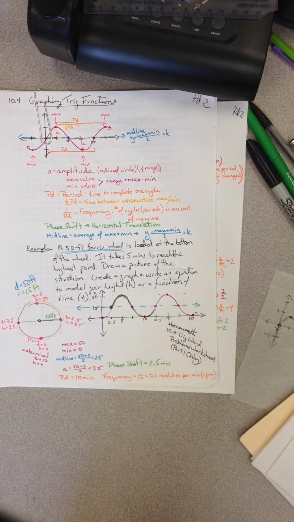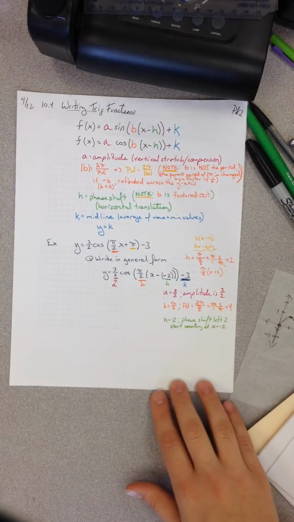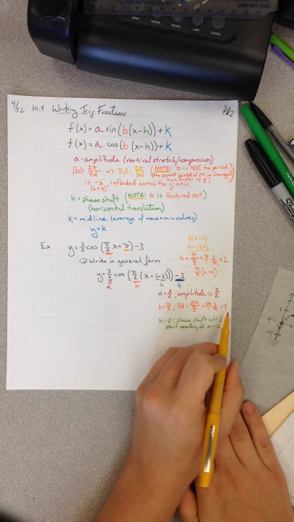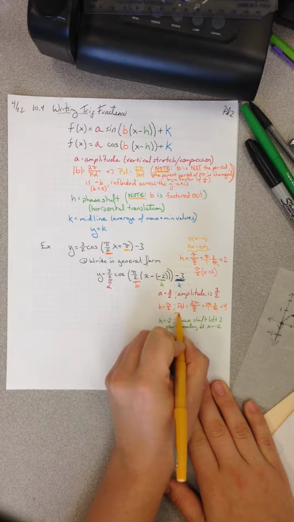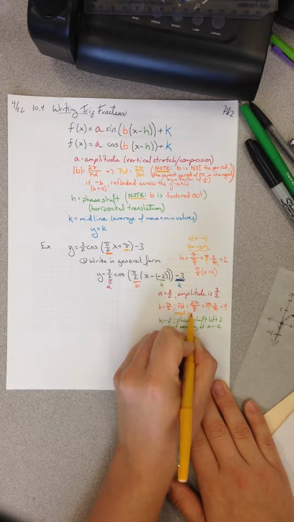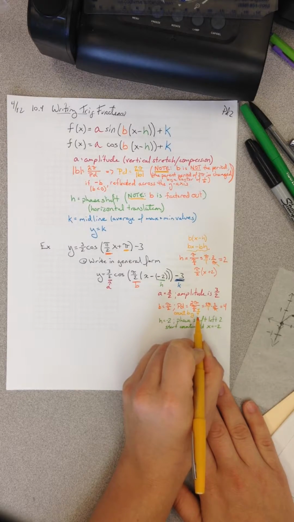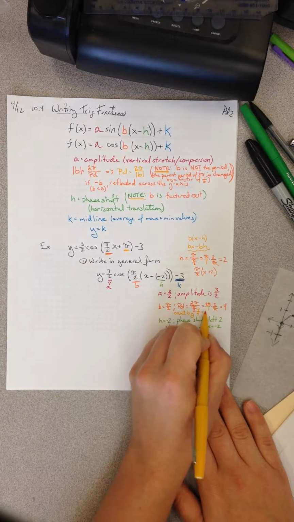If a period is 2 pi, we divide that by 4: pi over 2, pi, 3 pi over 2, 2 pi. Add your starting point. So for this graph, if the period is 4, what are we going to count by? 4 split into 4 pieces, which would be 1.